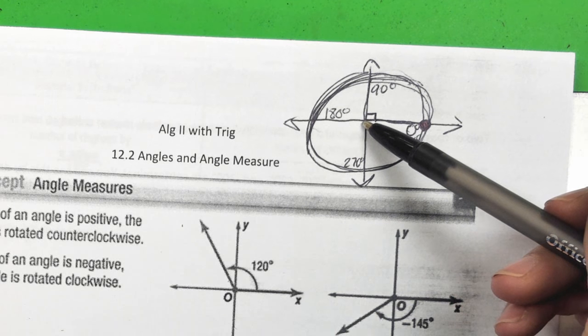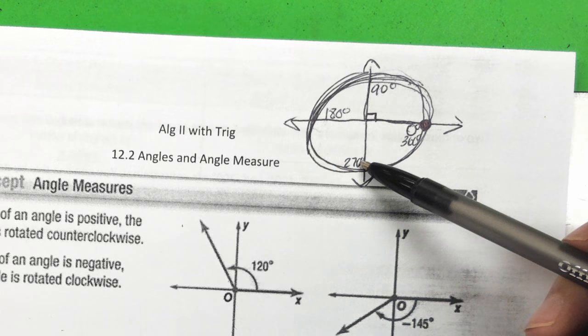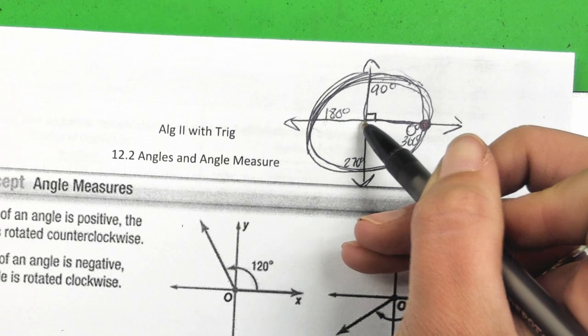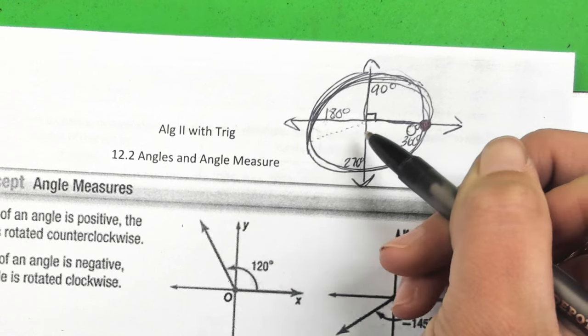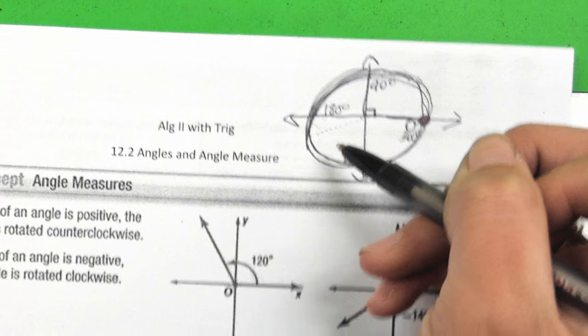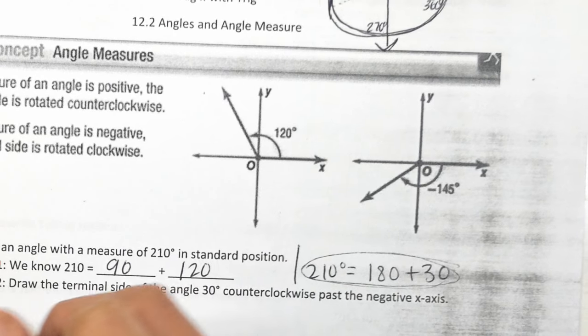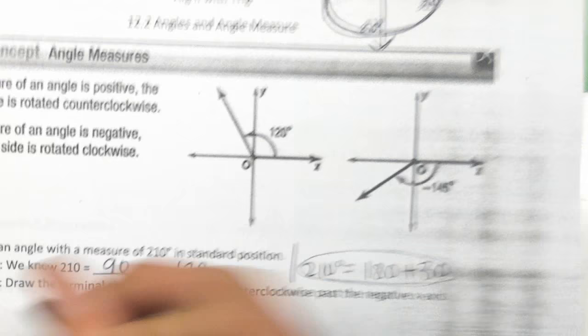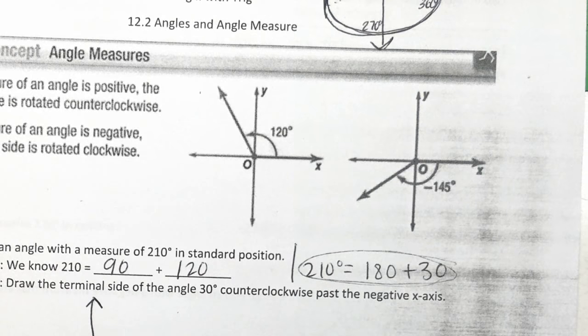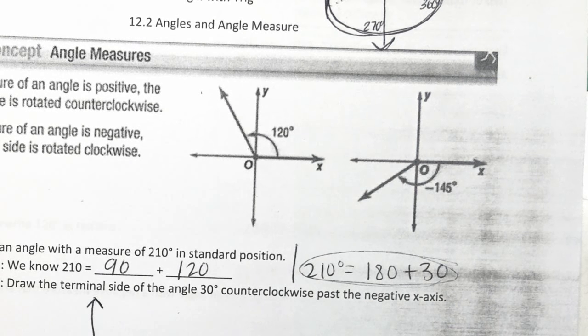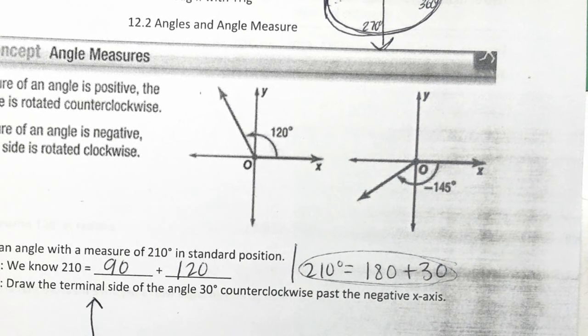30 degrees past 180? How much is from 180 to 270? 90. So 30 compared to 90 is about 1/3 of it, right? So 210 would be maybe about right here, about 1/3 past 180. Everybody agree? And we don't have protractors, so this is really just estimating. So go ahead and draw your coordinate plane. And we always start from right here, from 0. Okay? And again, 210 is going to be 180 and then 1/3 of the way down. So we can go ahead and draw that angle.